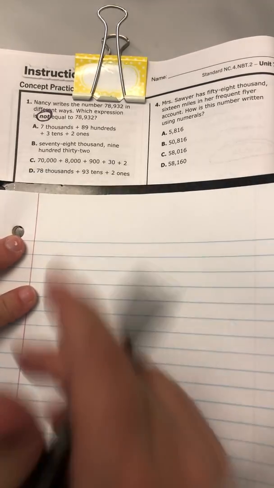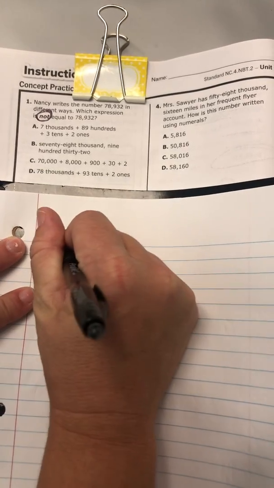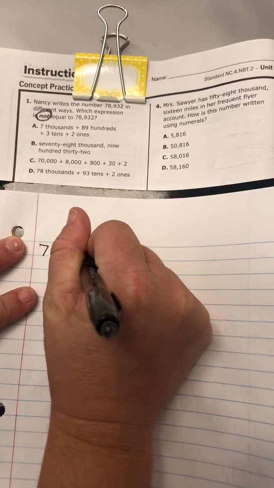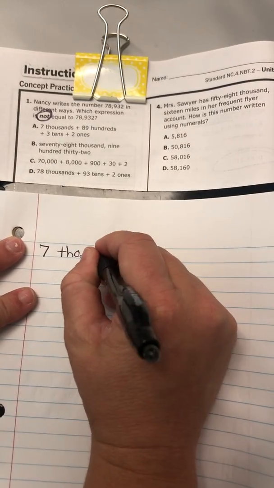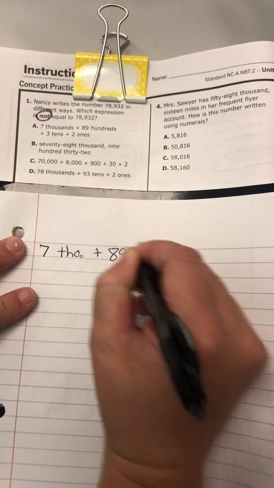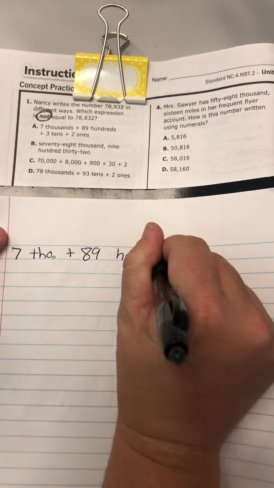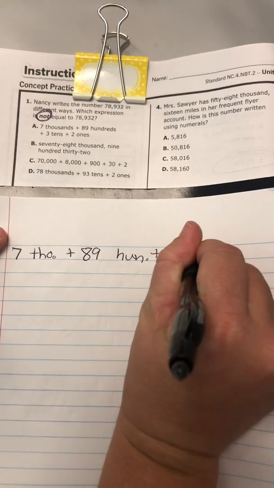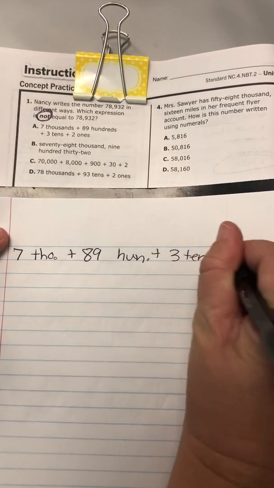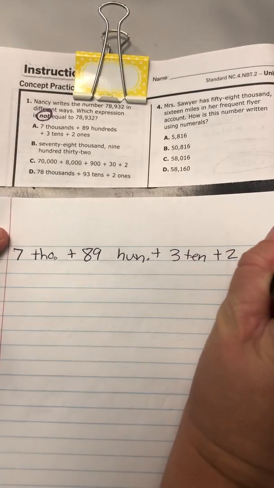Wow. All right, so we have 7,000 plus 8,900 plus 3 tens plus 2 ones.